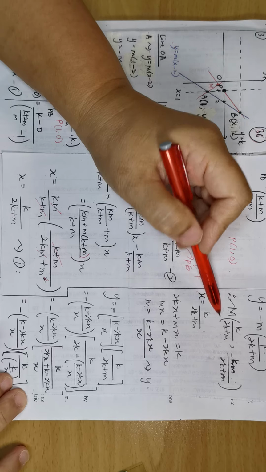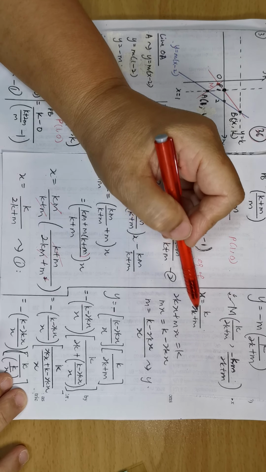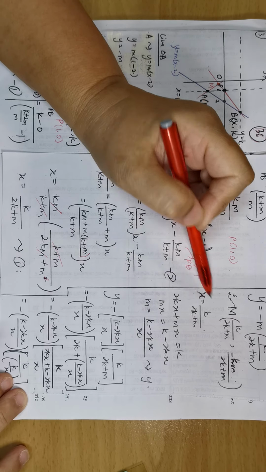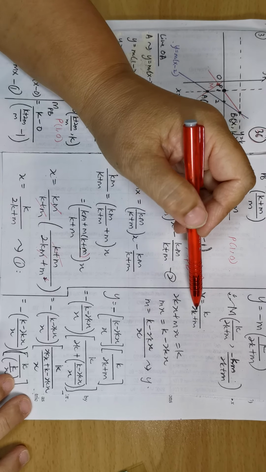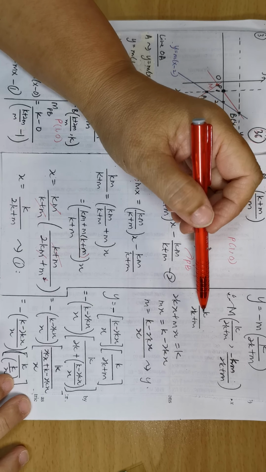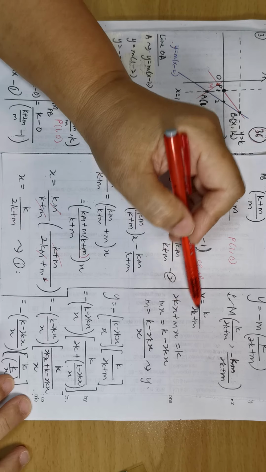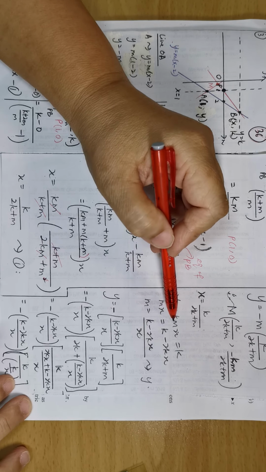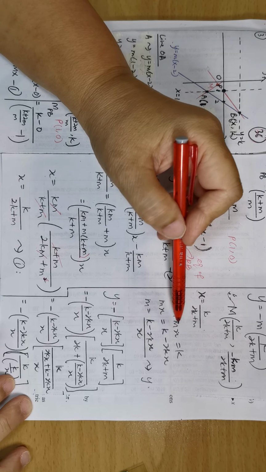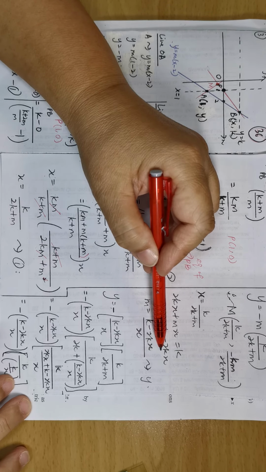Alright, so from the x coordinate, this parametric equation, x equals k over 2k plus m, I'm going to rearrange this thing so that I will get m in terms of k. Alright, so first step, I shift this one to the left hand side, multiply with x, so 2kx, mx. Alright, so m is here. So I shift this one to this side, so minus 2kx.